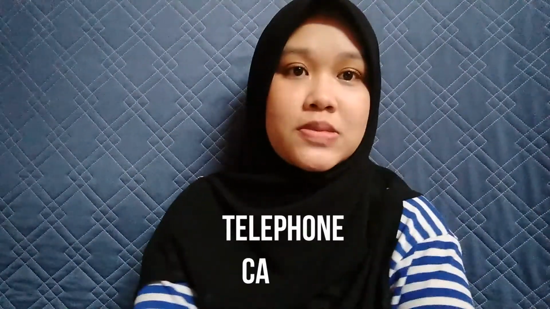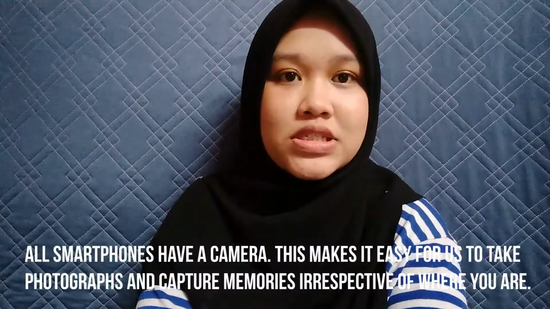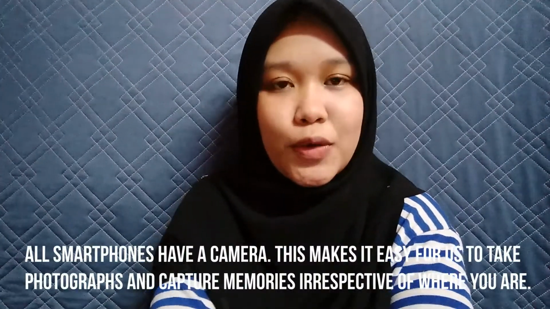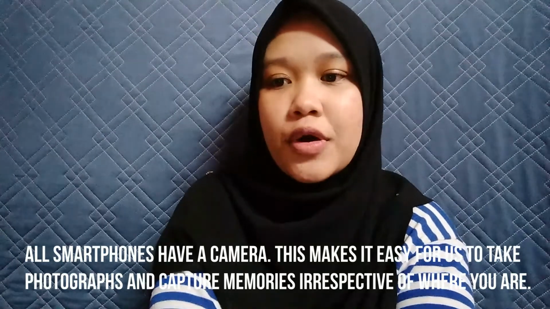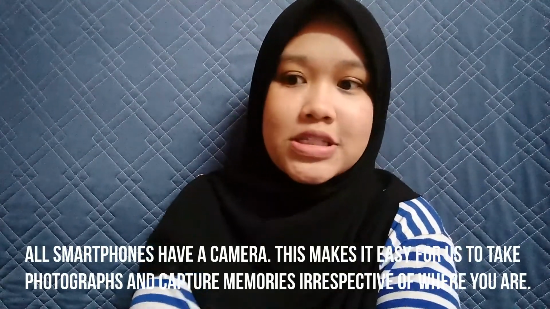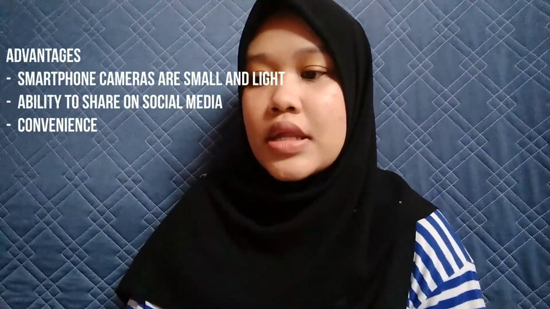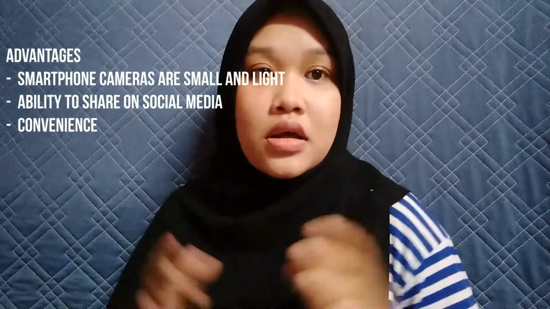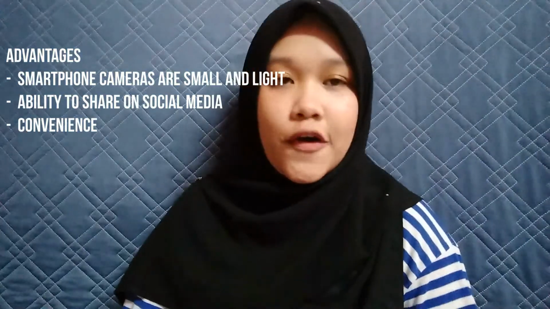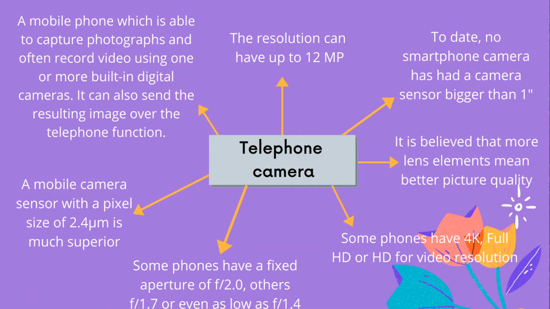Okay, for the last but not least camera that I'm going to cover today, it is the telephone camera or smartphone camera. So all smartphones have a camera, like I am using it right now. This makes it easy for us to take photographs and capture memories irrespective of where you are. So the advantages are smartphone cameras are small and light, so we can keep a smartphone in our pocket, and then there is the ability to share on social media right away. And lastly is convenience. A telephone camera can have up to 12 MP resolution.